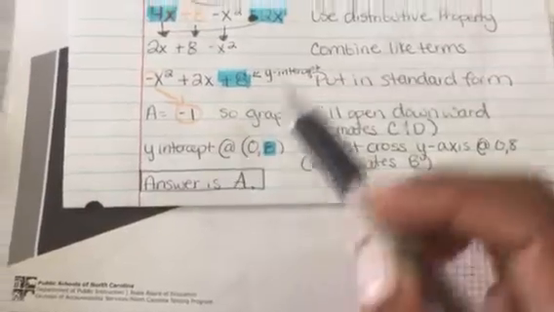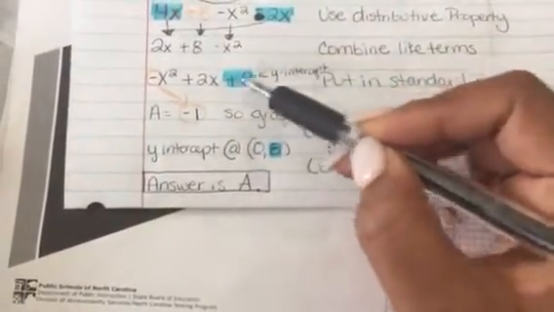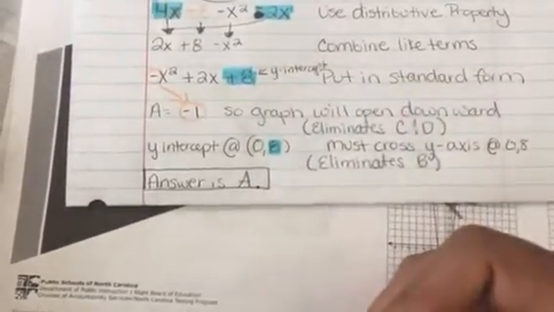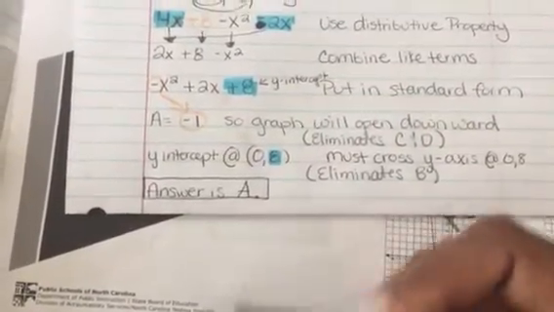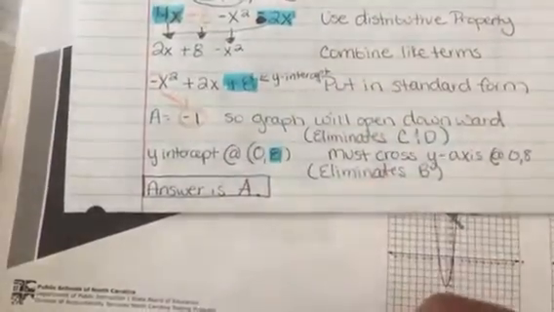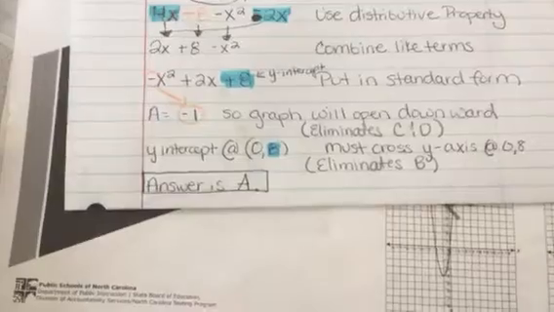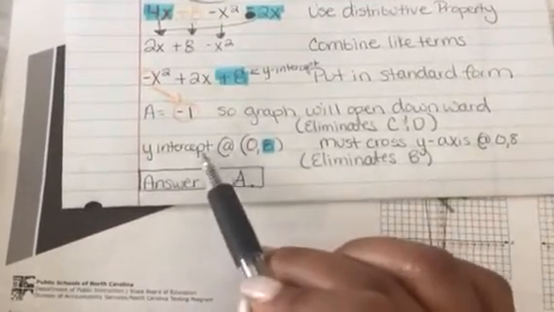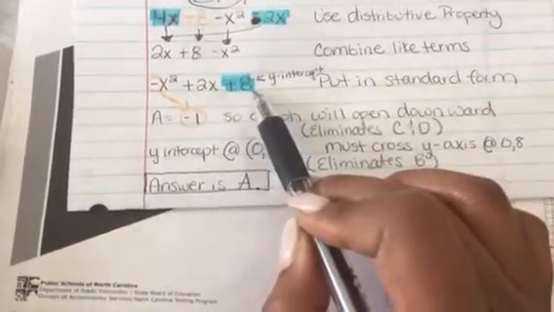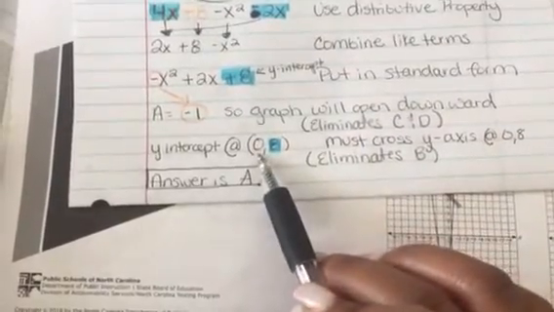The next thing I'm going to look at is the y-intercept. The y-intercept can always be found by looking at the constant. It'll be 0, comma, the constant. Another way that we could figure that out is by simply plugging in 0 everywhere we see x. So we've eliminated C and D, leaving A and B as choices. If I look at my y-intercept equaling 8, I know that coordinate point is 0, comma 8. So that means it must cross the y-axis at 0, 8.